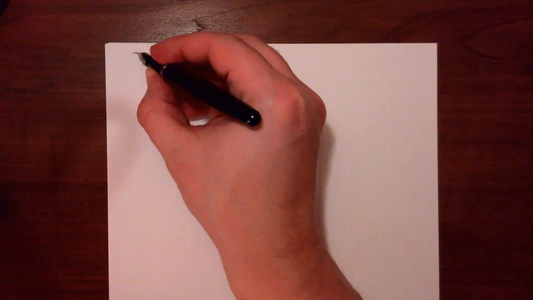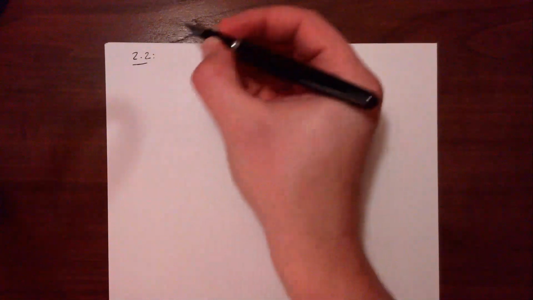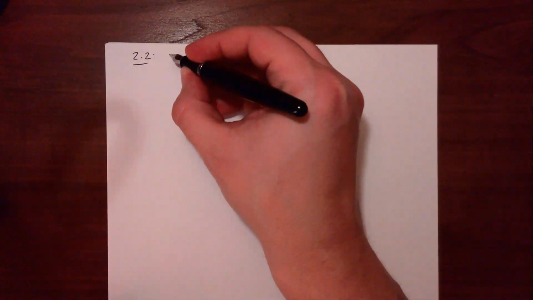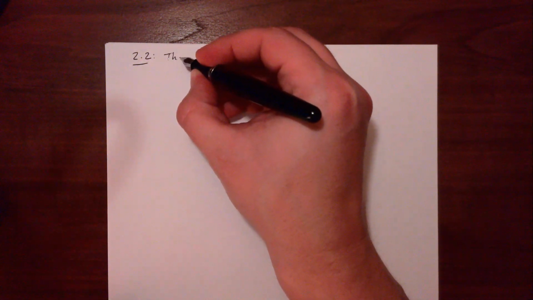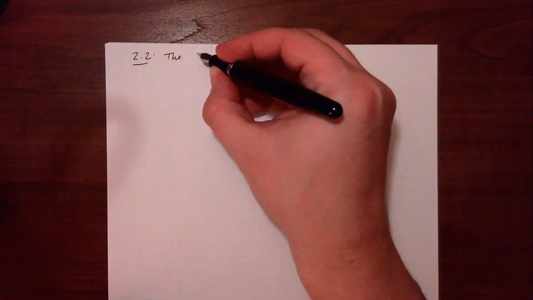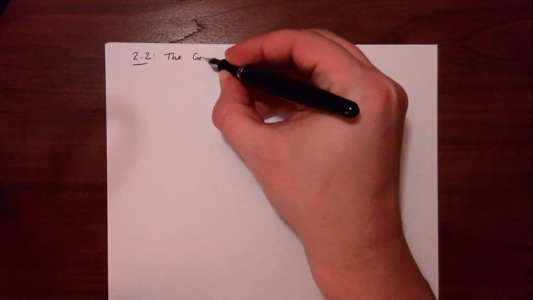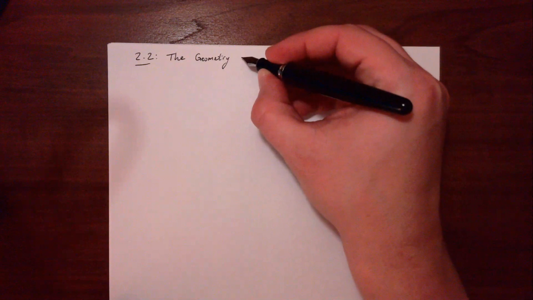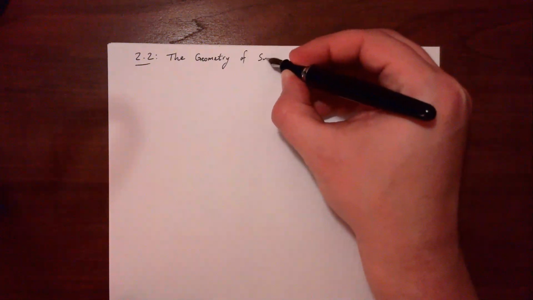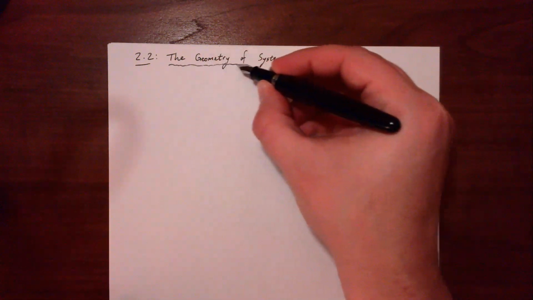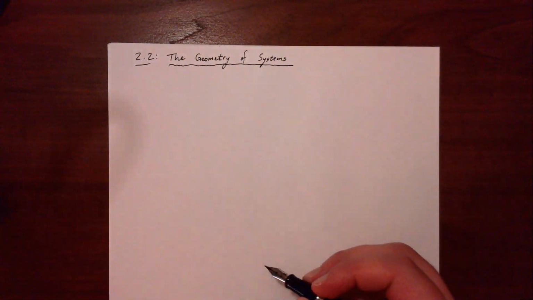So what we are now going to be looking at is section 2.2, in which we will be exploring the geometry of systems as promised. So last time in 2.1 we got a little taster of the geometry of these systems of differential equations, and now we're going to actually delve into it. All right.